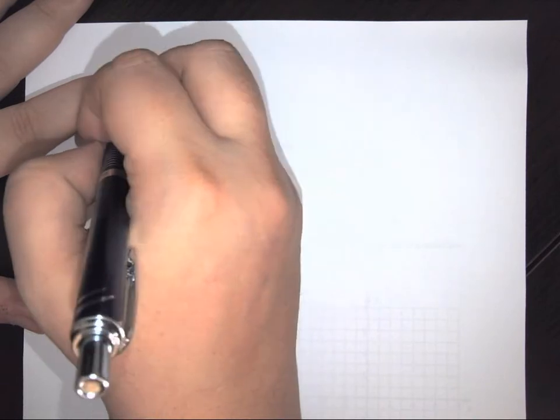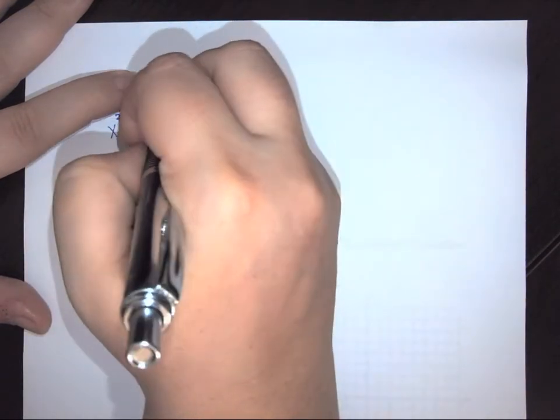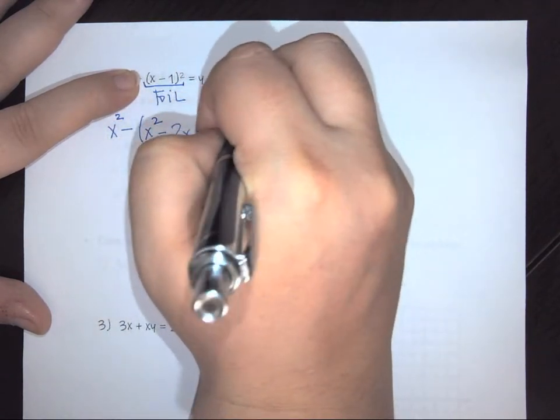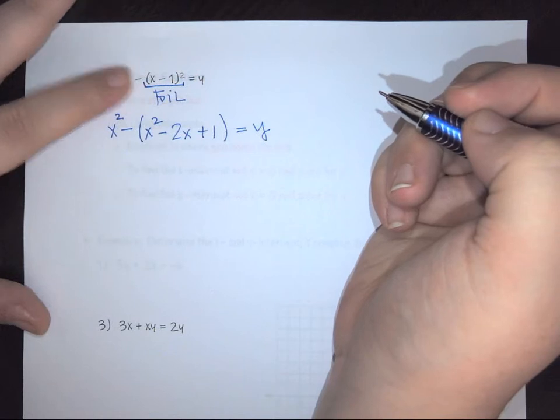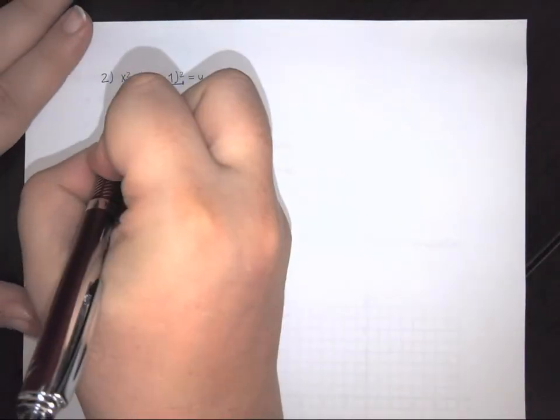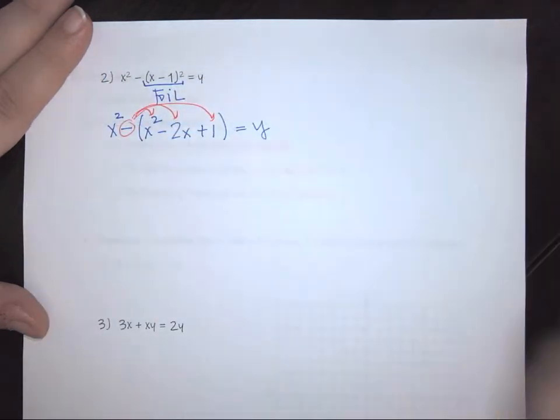So this is going to end up being x and x is x squared minus 2x plus 1, and then equals y. I have to then take this negative here and distribute it through all three parts of my parenthesis.